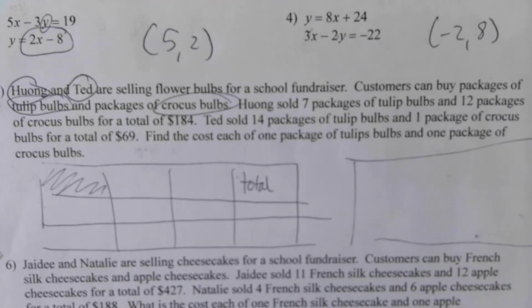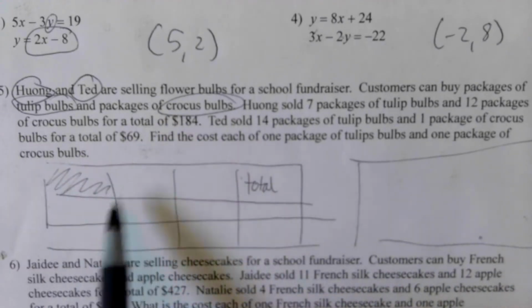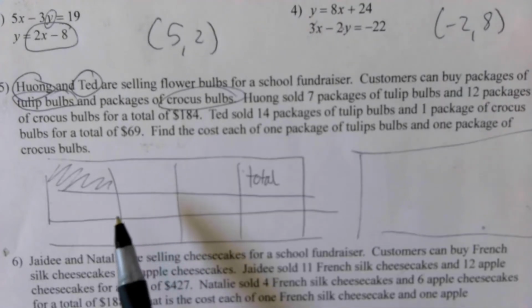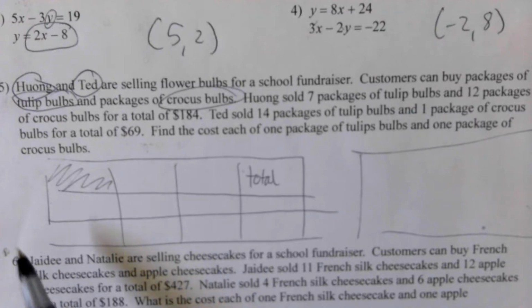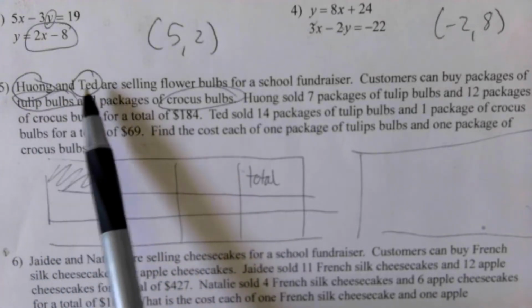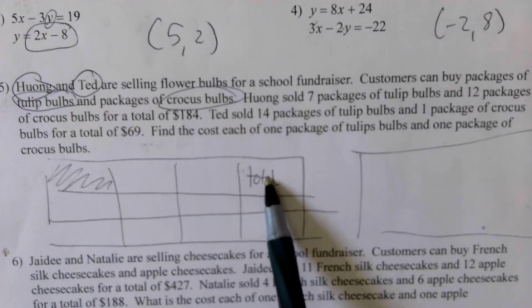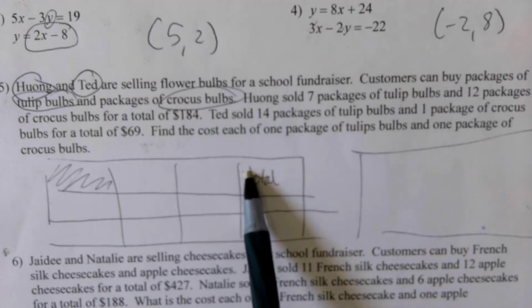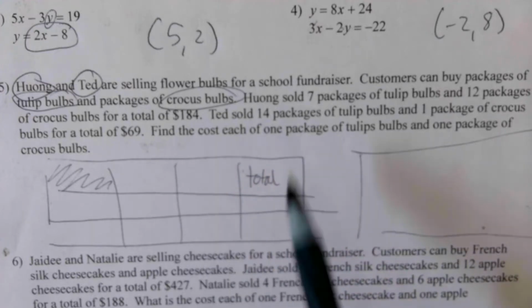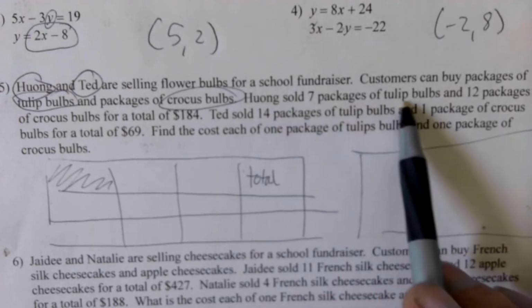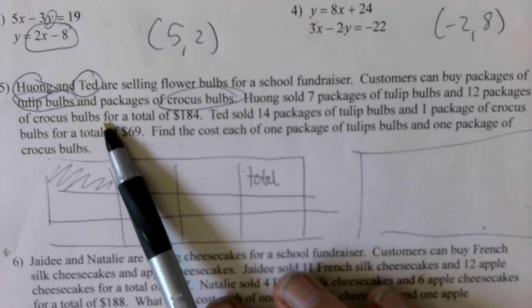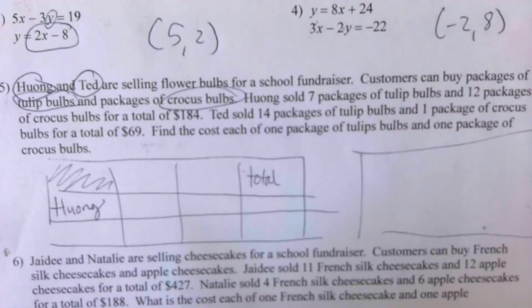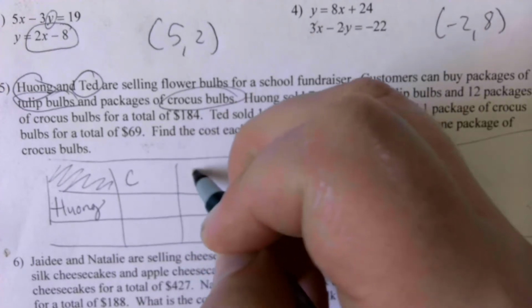So what we need to know now, we already know our labels, but figuring out where they go is important. So you gotta think about how it makes sense. Is Huang and Ted together making a total? Or is crocus bulbs and tulips bulbs together making the total? Well, let's read it real quick. Huang is selling tulip and crocus bulbs. So I'm going to say Huang is selling crocus and tulip bulbs.